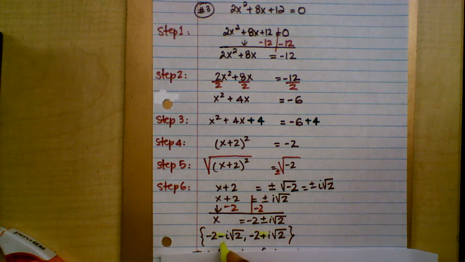Okay, so now some of you will say, okay, I can see the square roots, so the solutions are irrational. You have 2 irrational solutions. Some of you may say that. No, that's not true. And the reason is the i is overpowering the irrational thinking.